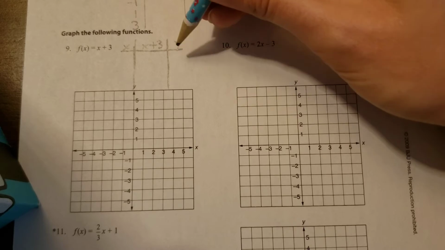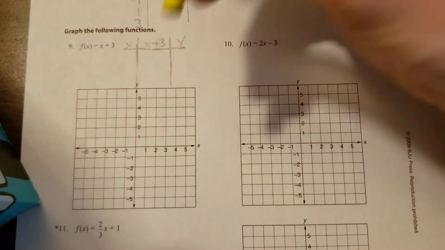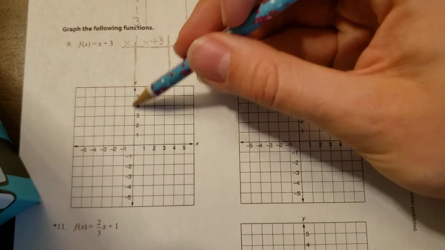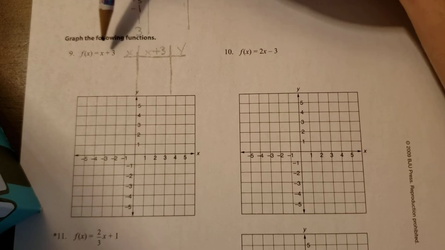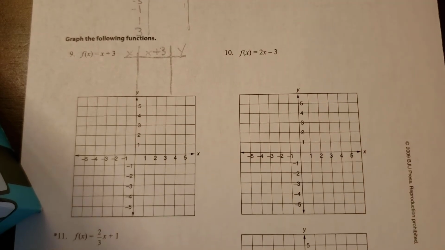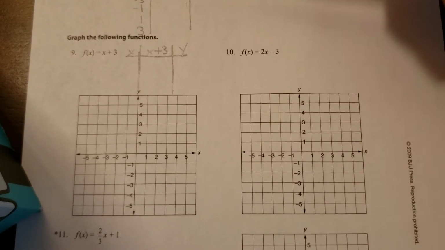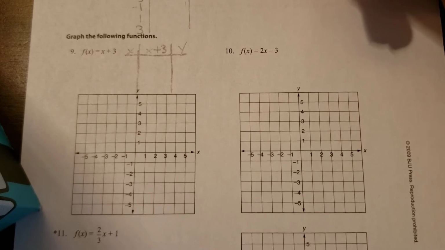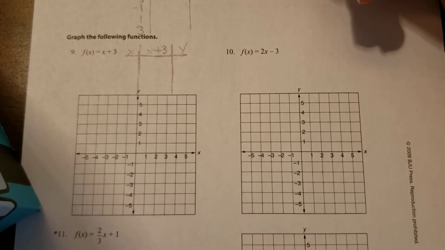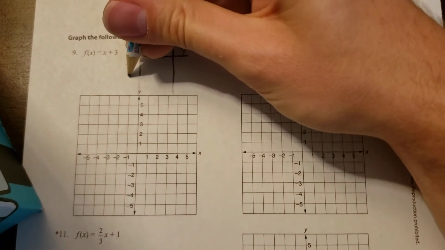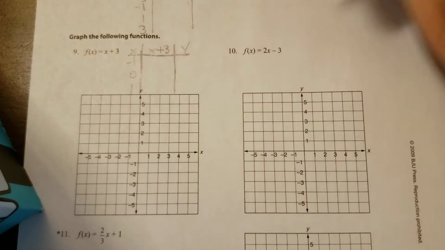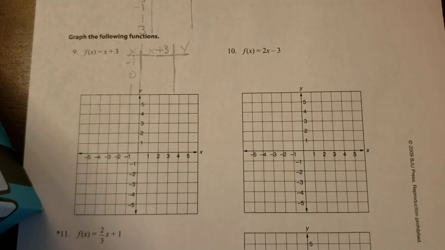The reason I'm doing y now is because that's going to be our y value. Now, it doesn't tell us what x values to use, but if we remember our notes, I said if it doesn't give them to you, choose these 3. You remember those 3? -1, 0, 1. Easy as that.